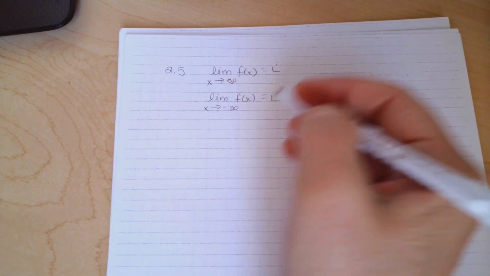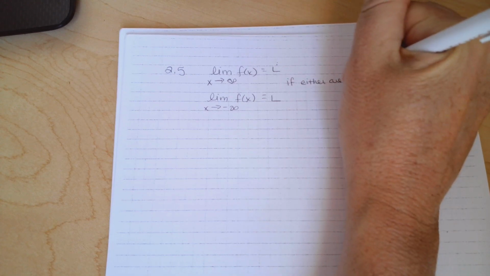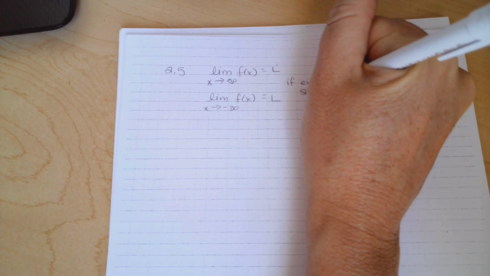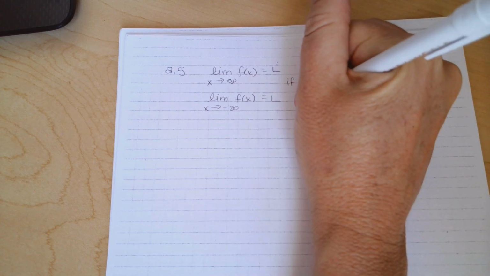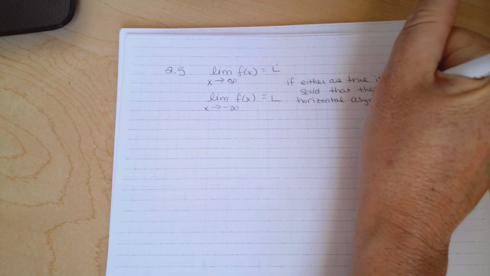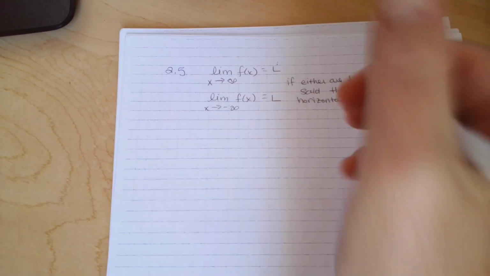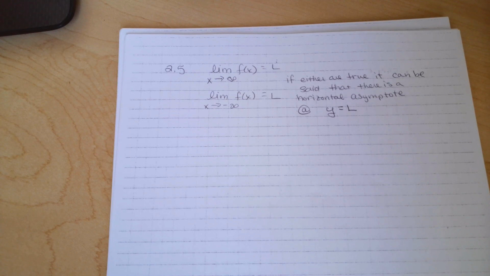And if either of these are true, it can be said that there is a horizontal asymptote. Right before we had a vertical asymptote. Here we're going to have a horizontal asymptote at y equals L. Okay? And so let's go ahead and look at some examples.